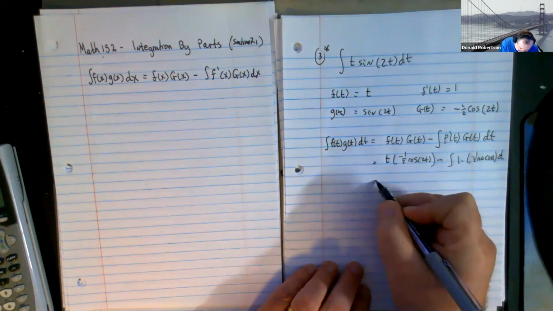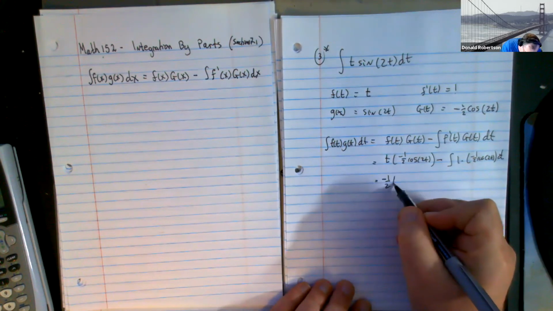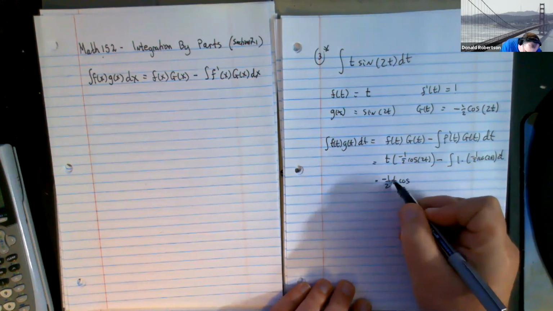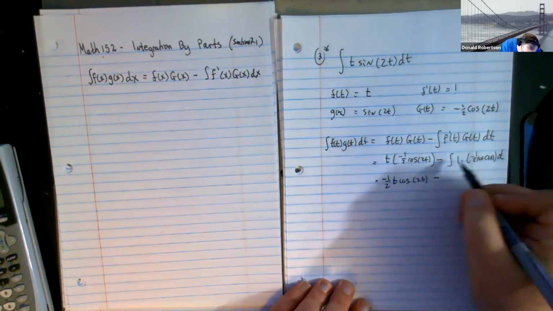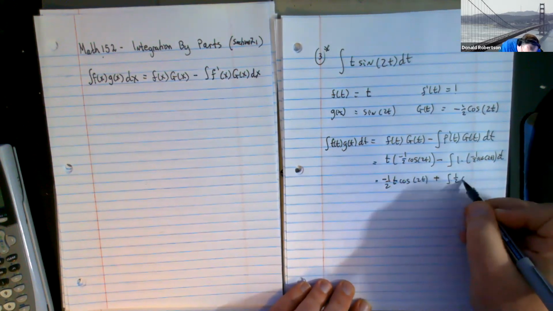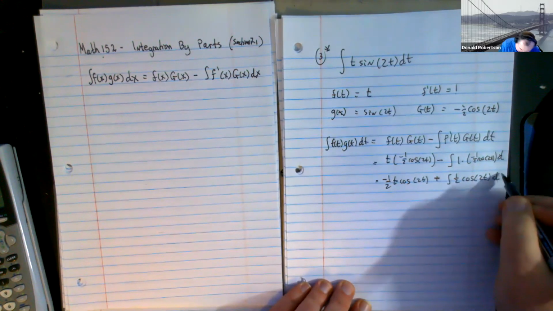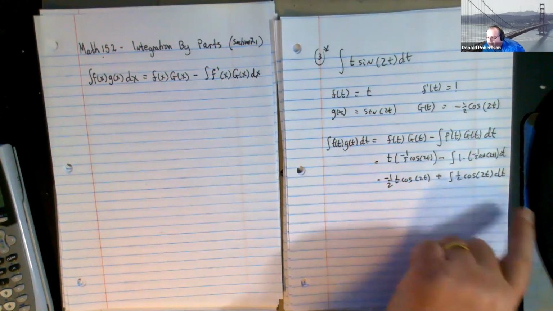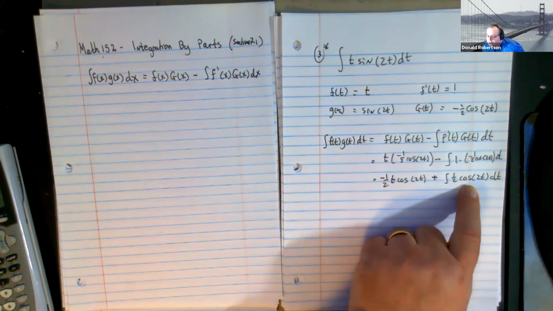And then I try and make it look pretty. If you multiply that together, you get negative 1/2 t cosine of 2t. Two negatives make it a plus, and you end up with 1/2 the cosine of 2t. But that is doable, isn't it? I don't need integration by parts to find this fella. Can't I just do another version of the linear shortcut method?